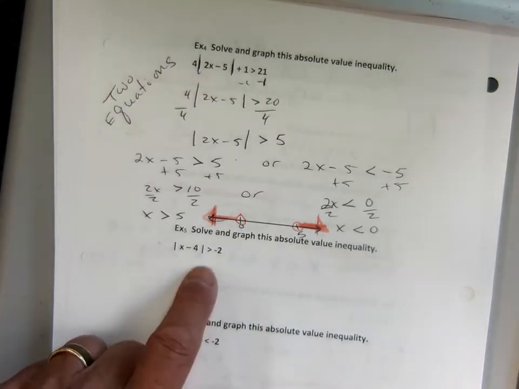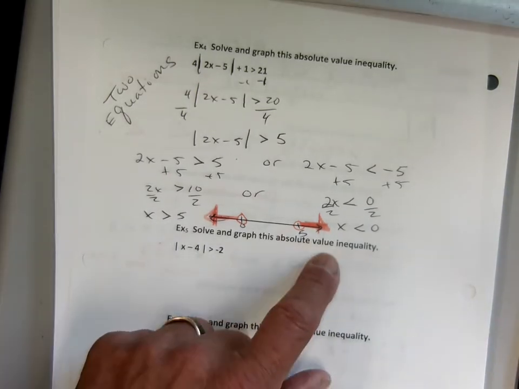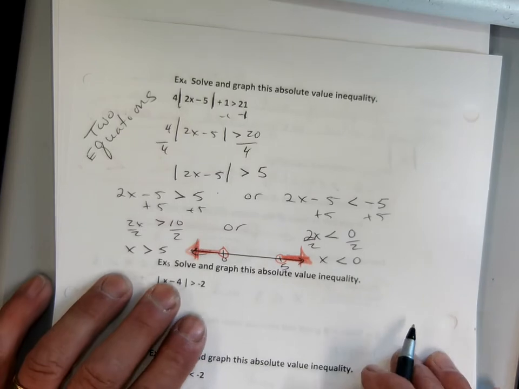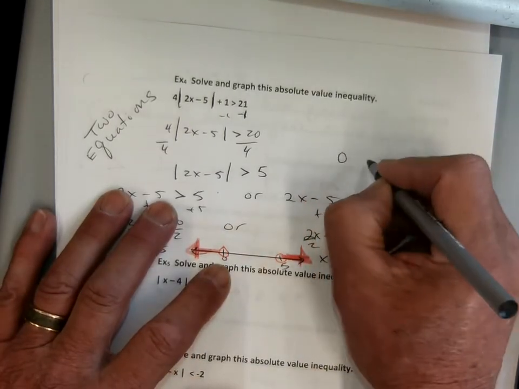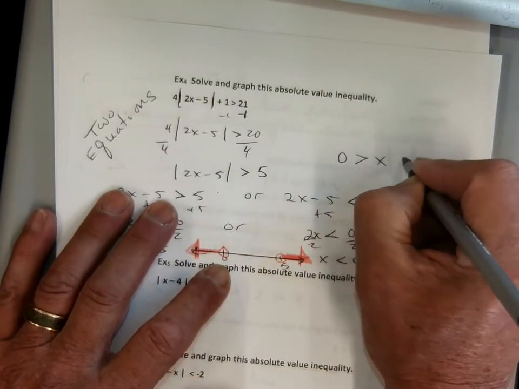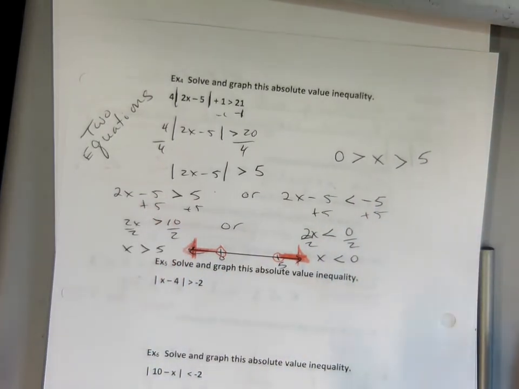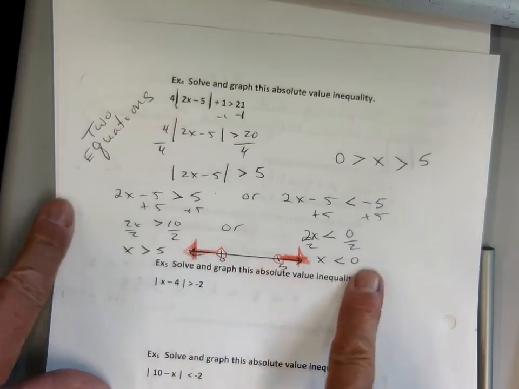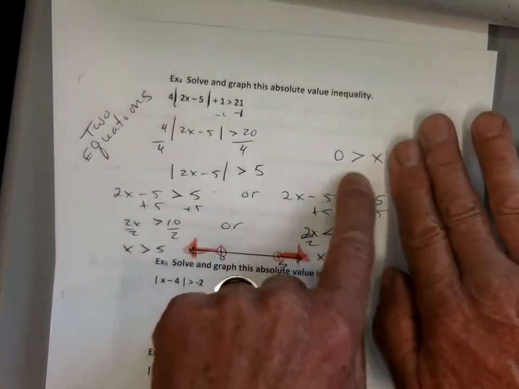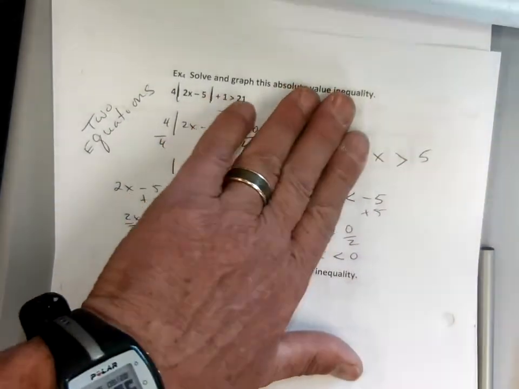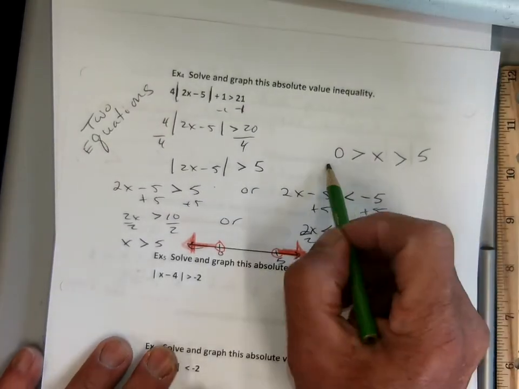And what I'm going to do is write it as one single inequality. I'm going to go 0, x, 5. And I made the inequality symbols point to the right because it shades opposite directions. We could read it. X is less than 0, yeah. X is greater than 5, yeah. All that is correct. So that is the answer I like.